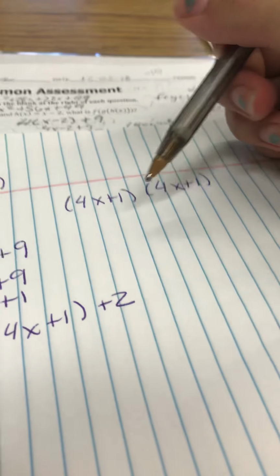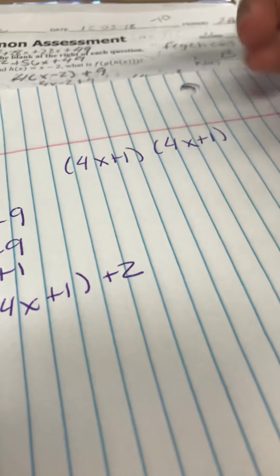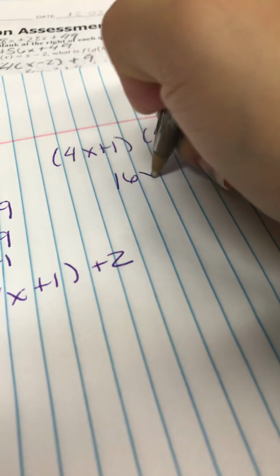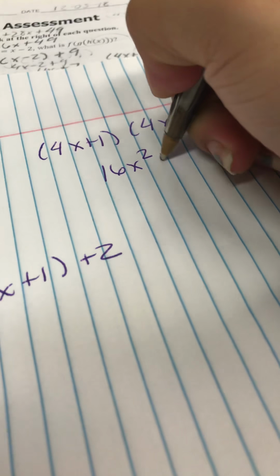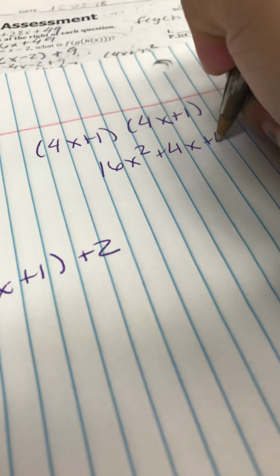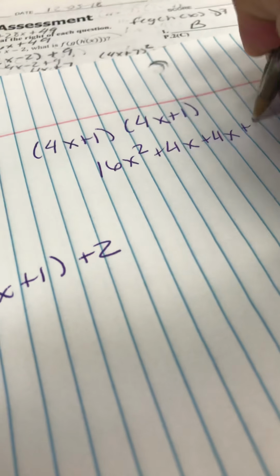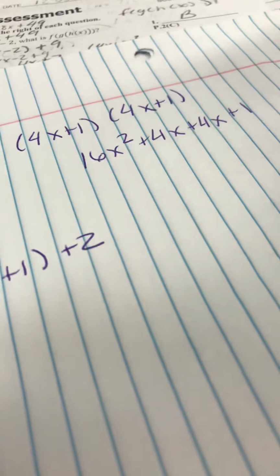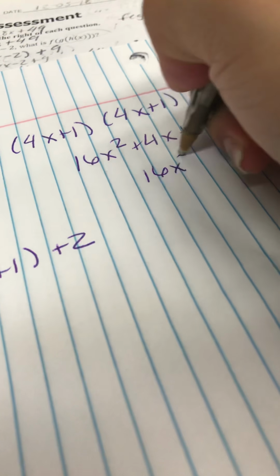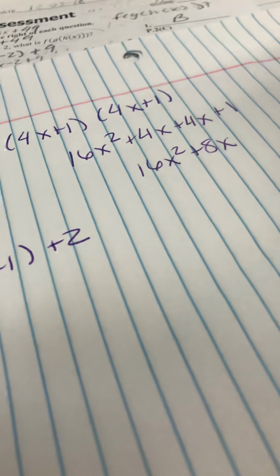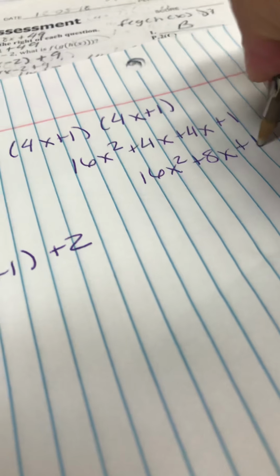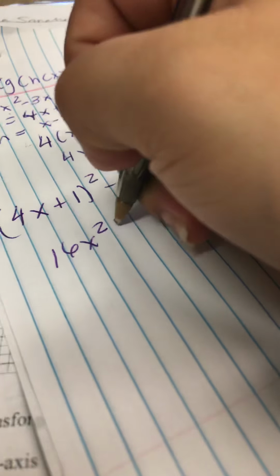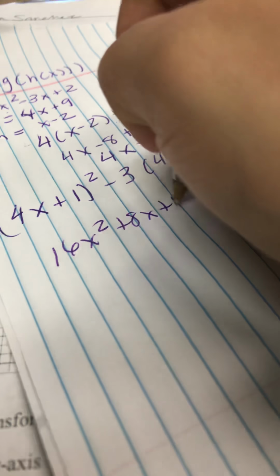The way that you do this is you multiply them using the FOIL method. So that would be 16x squared plus 4x plus 4x plus 1. You combine like terms once again, you get 16x squared plus 8x plus 1. So that's what we get over here. It's 16x squared plus 8x plus 1.